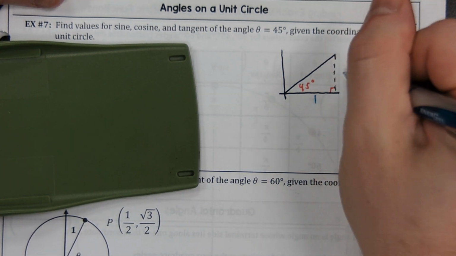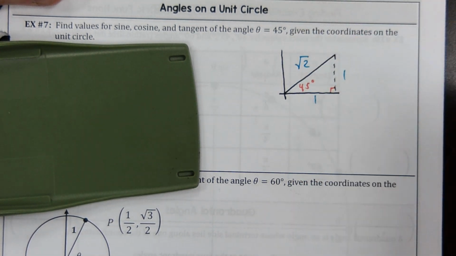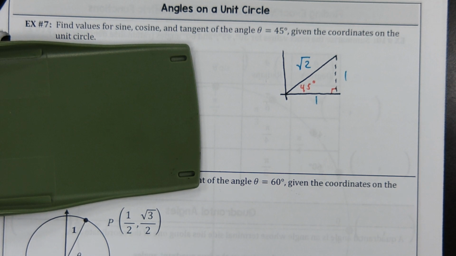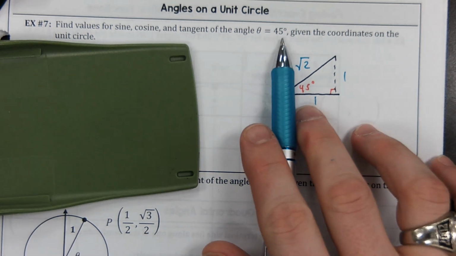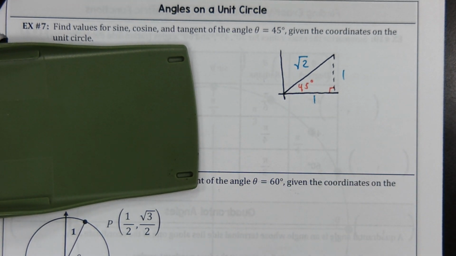So, 1, 1, root 2. Those are easy to work with. So you do have to have the two special right triangles memorized. And you do have to have memorized that 45 degrees is pi over 4. And you do need your x, y, r's memorized. But that's it.